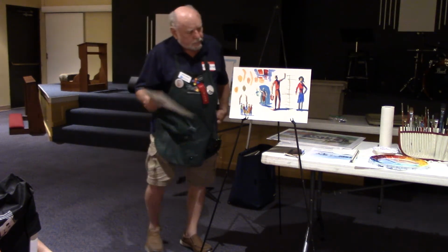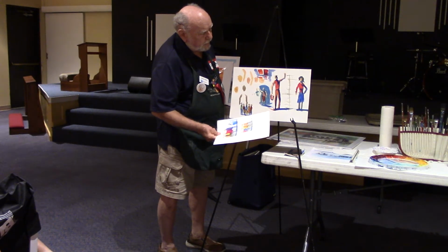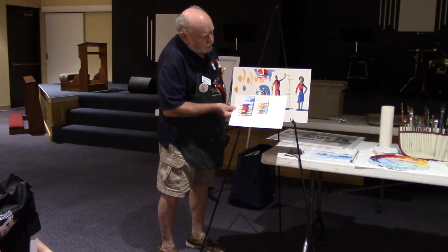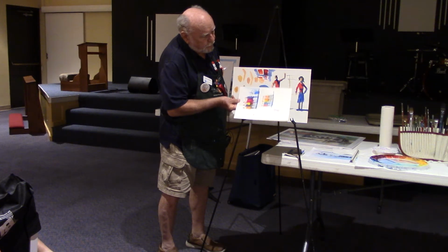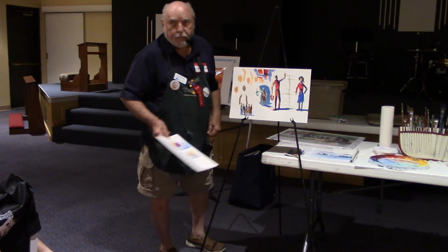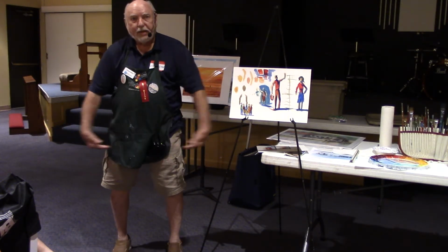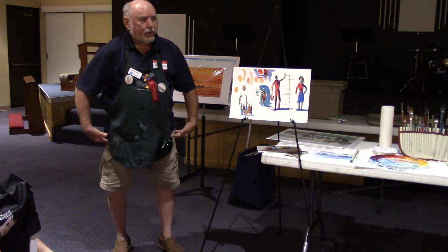And then, the length of the arm, these are too long. Where they should fall would be about the crotch, or the 60% down would be the end of the hand. Like right here. That's how long the arms are.